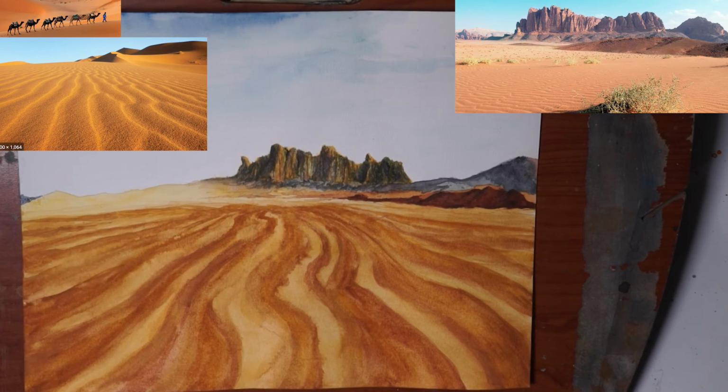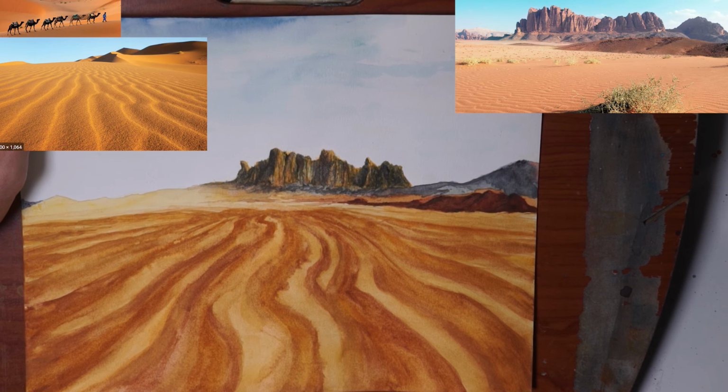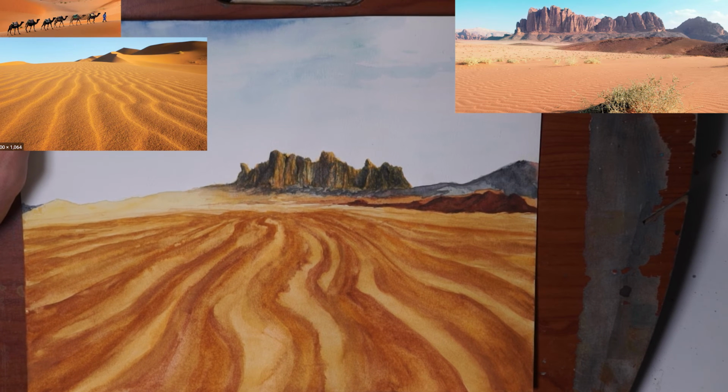Okay, welcome back. Here we go. It's all dried up. I've noticed a couple other things. This looks like a giant brown American flag on the floor here, so I need to add a couple things on the side.